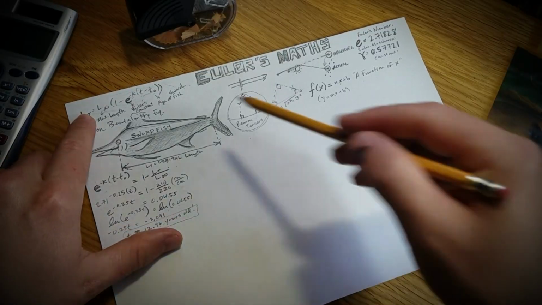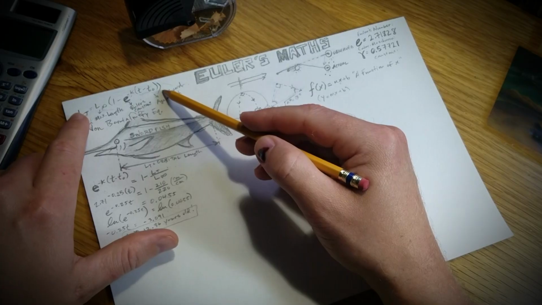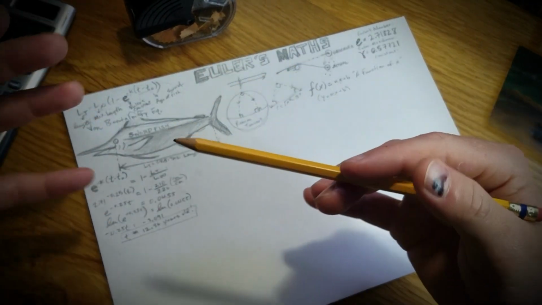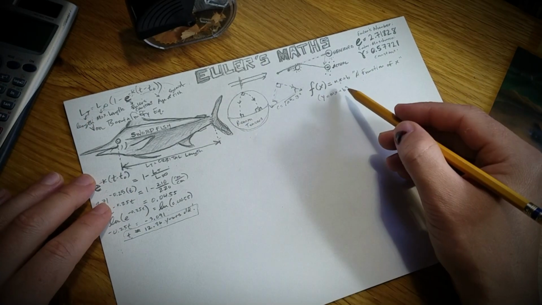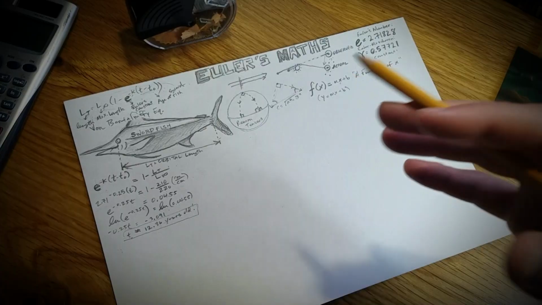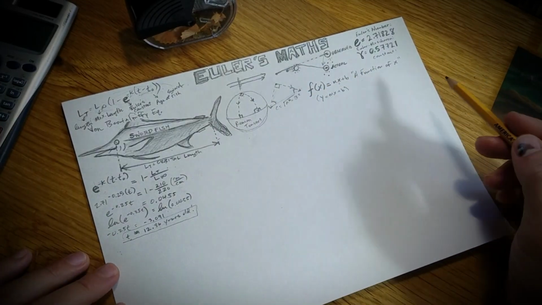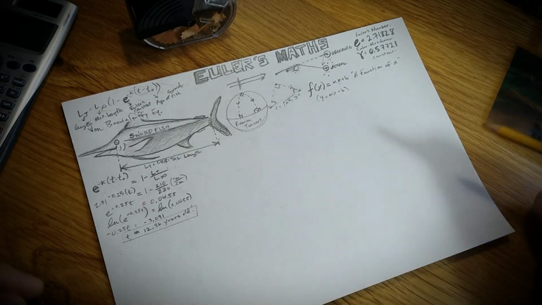The length doesn't determine the age, but the age has some causal or determining effect on its length. So Euler was one of the main guys to, unfortunately for you middle schoolers out there, introduce and popularize that concept.